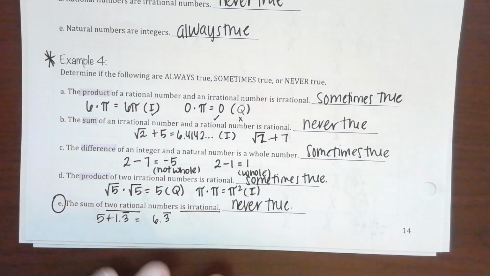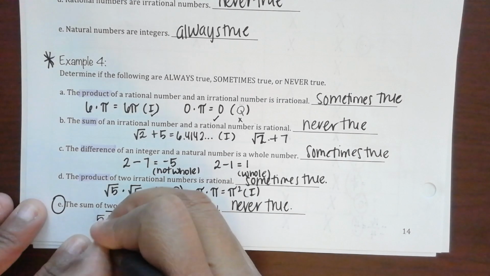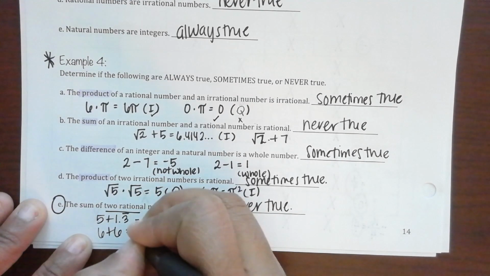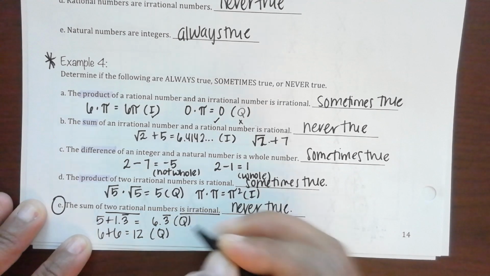Thank you for providing that example of 6 plus 6. That works. But even if you made it more complex, it still works. So I'm going to put down 6 plus 6 as well. Both of these are still rational. Oh, I also want to add the letters onto y'all's thing. So flip back to the front page for me real quick.